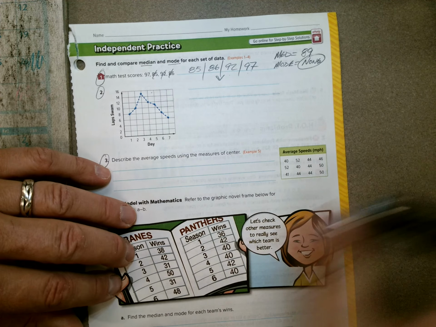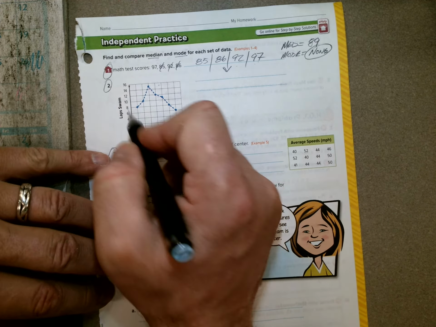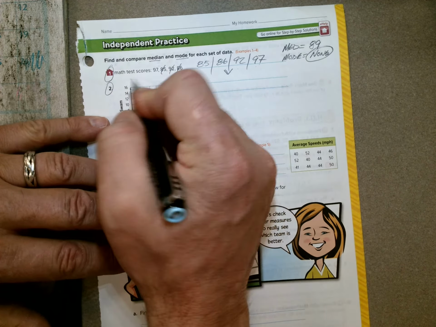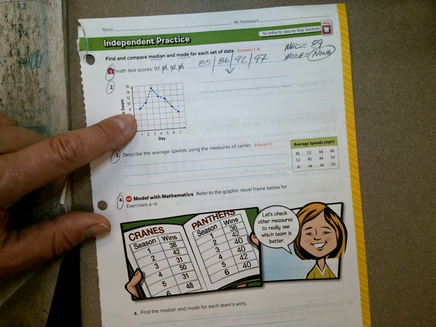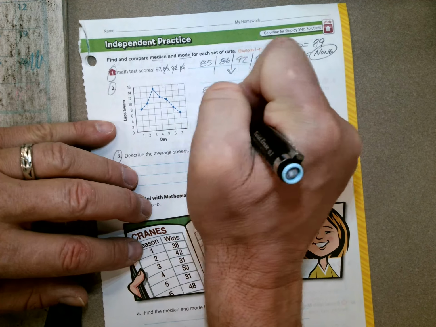Okay, here we go. Now we have to interpret a line graph. We have our days and our laps swum, all right? So the first number I see there, and we still want the median and the mode. We're going to organize them from least to greatest. On day 1, we swam 8 laps.